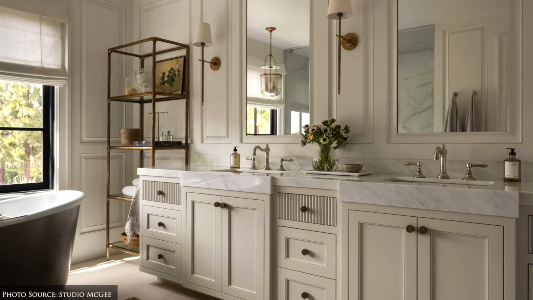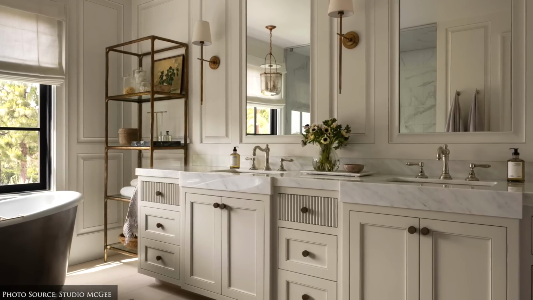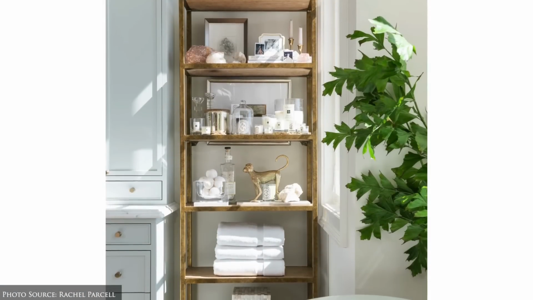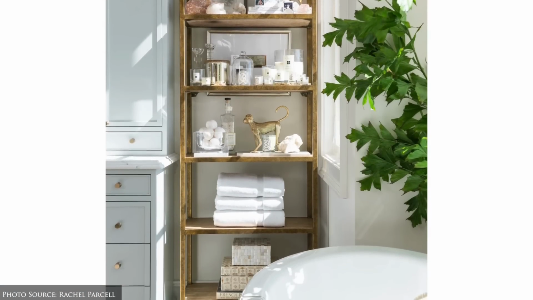Install attractive storage solutions. If space allows, introduce an interesting armoire, chest, or display unit that allows essentials to be put away but within easy reach.